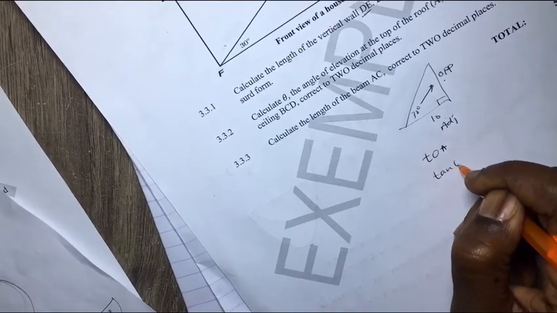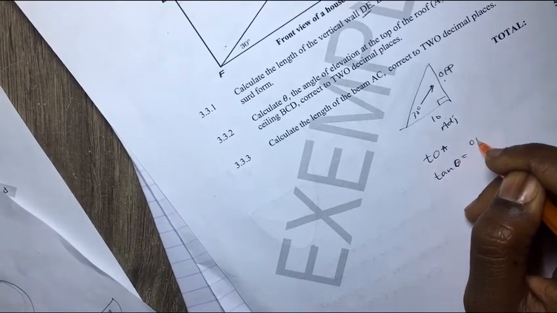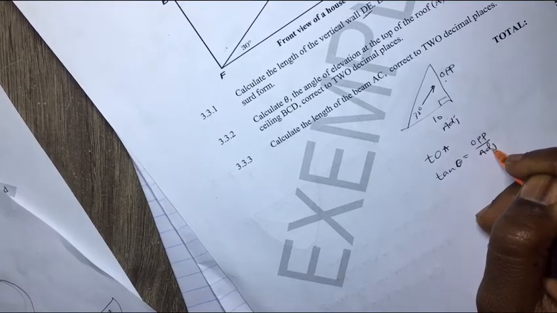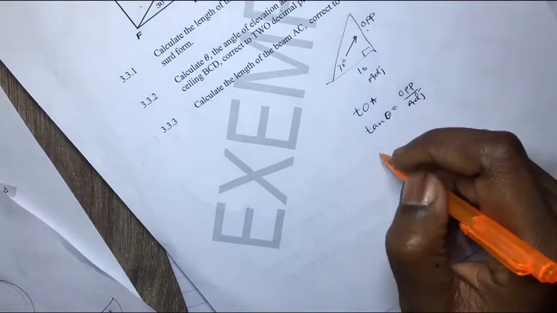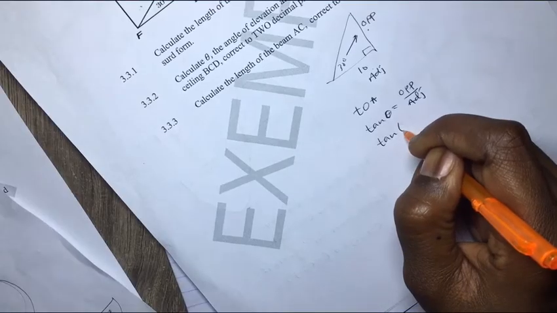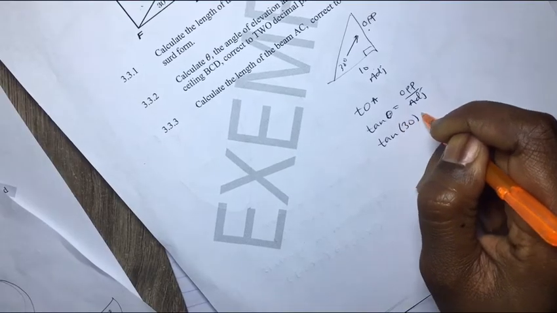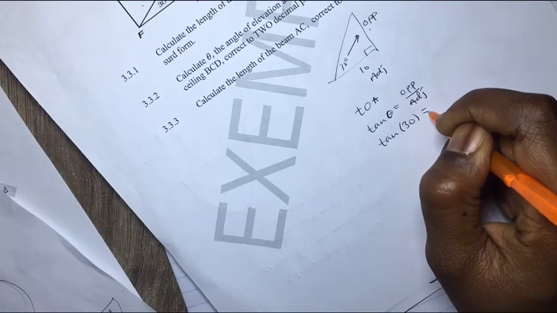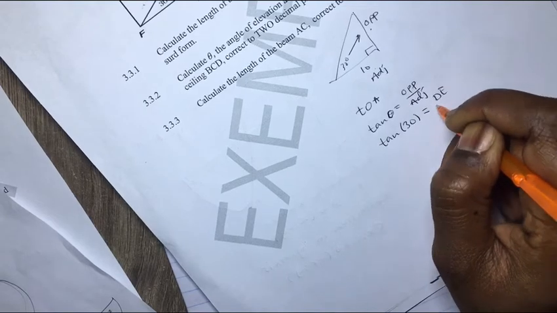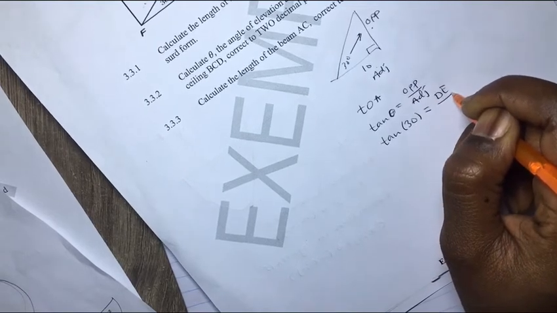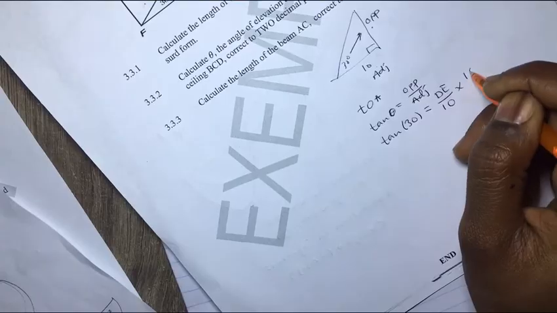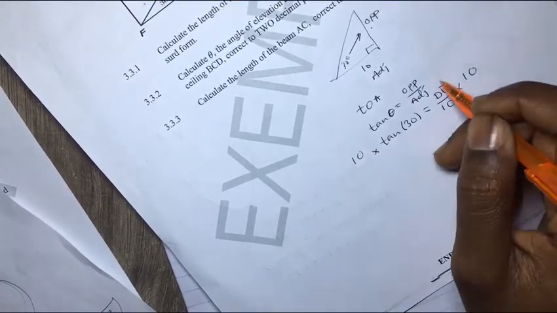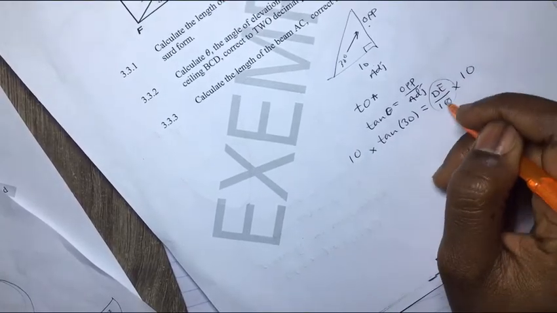So I'm going to say tan theta is opposite over adjacent. All right, and then substitute. Tan of the angle, which is 30, equals the opposite side. What's the opposite side? It's DE. It's what we're looking for. And then FE, it's 10. Multiply both sides by 10 because I see a fraction there. This and this cancel.